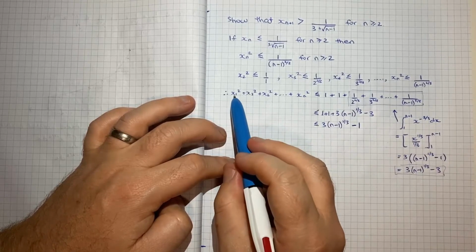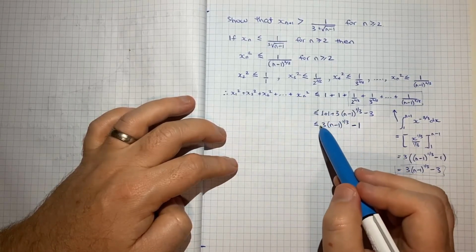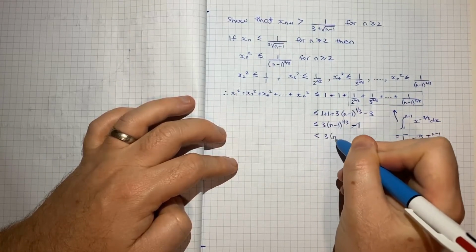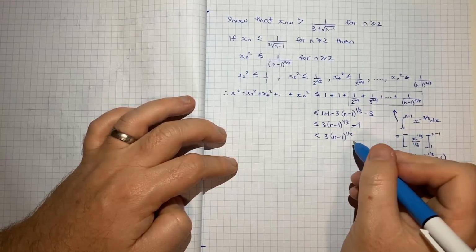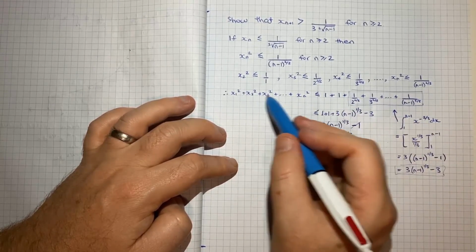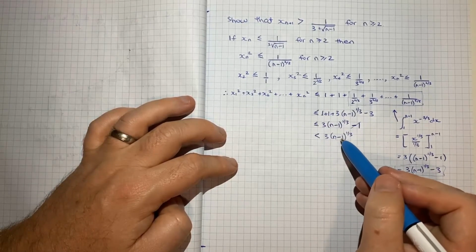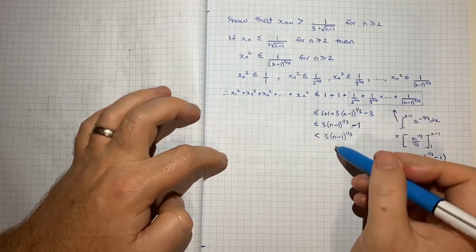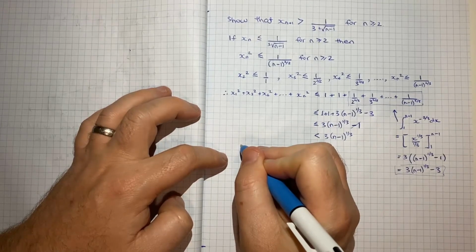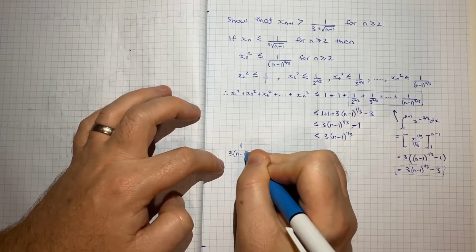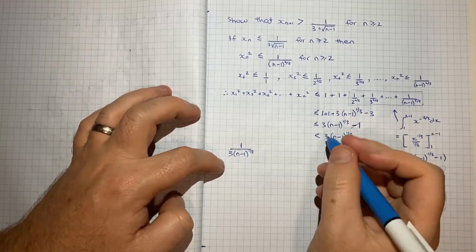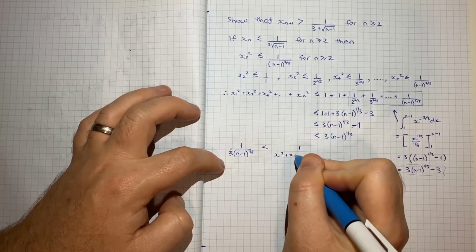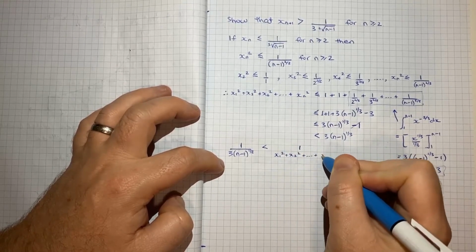Now if this series is less than or equal to that minus 1, if I don't subtract the 1, it must definitely be less than 3 n minus 1 to the third. That inequality will hold true. If I don't subtract the 1, what I've got will definitely be less than this. So now I can kind of take the reciprocal of each side, and what I'll get is 1 on 3 n minus 1 to the third would be less than 1 on x1 squared plus x2 squared plus all the way up to xn squared.